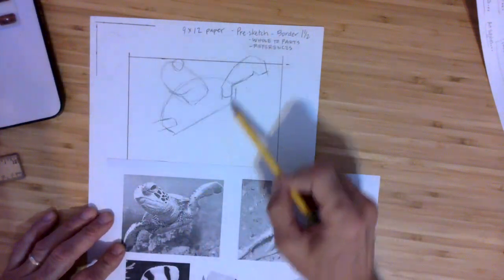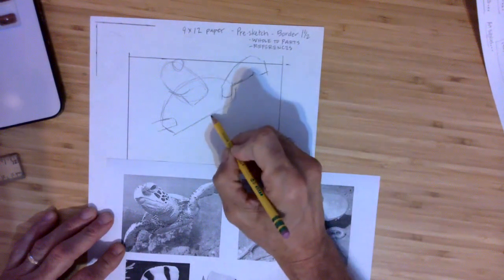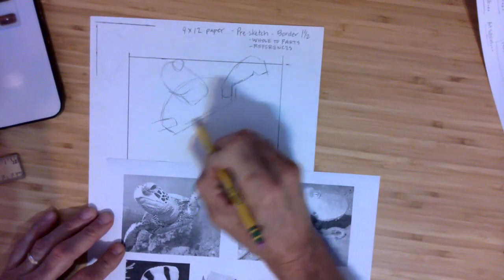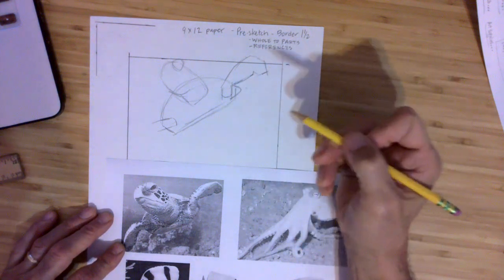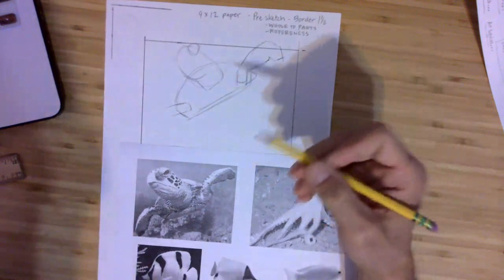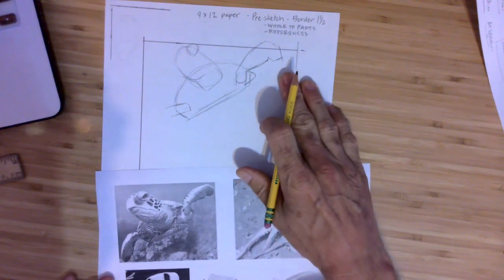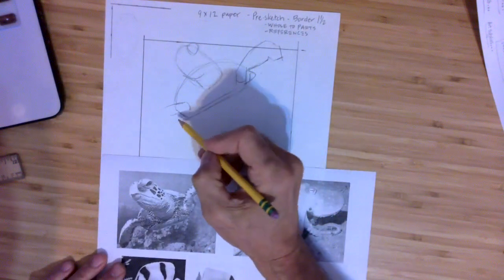And again, this may not be perfect. I may have to bring this line up a little bit higher, or maybe make it stick out farther here. All those things are going to happen to everybody. They happen to me all the time. You're going to make several mistakes. Don't worry about it. All right, back to the fin.